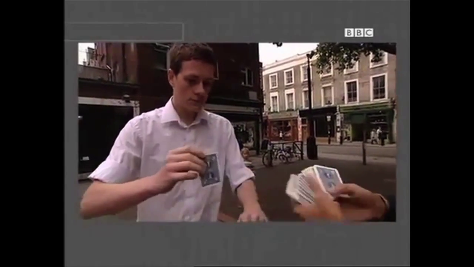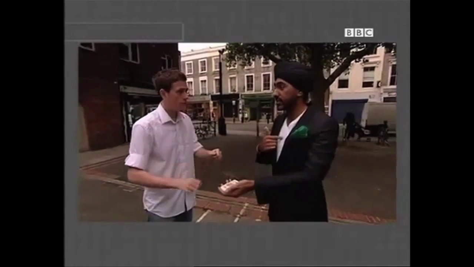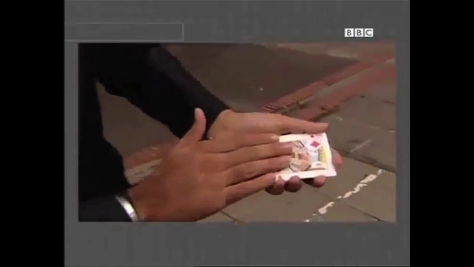Perfect. Have a look for yourself. And do me a favour, show the camera as well if you can. Brilliant. And you know what? Place it back face up on the deck. Now, it doesn't matter if I see what the card is, because we're going to do something completely different. Just watch this. Here we go. I'll do it slowly. Watch the king.